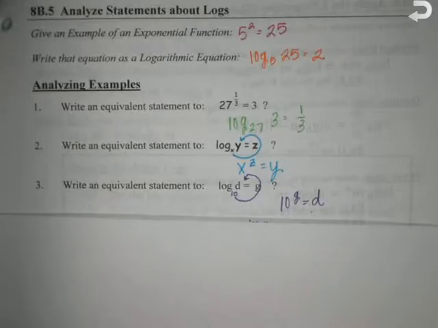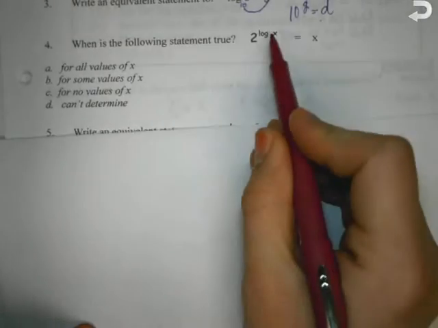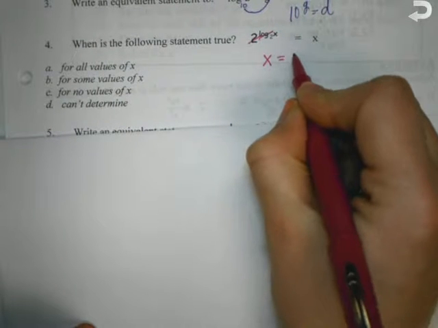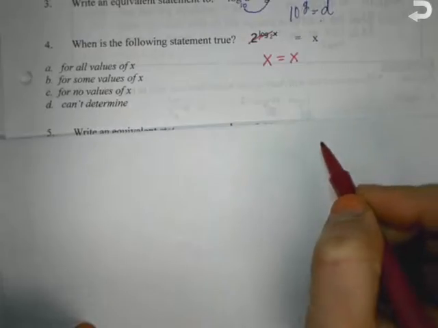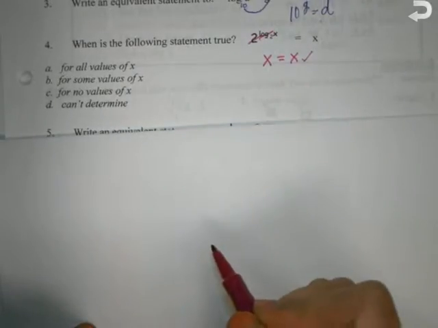Let's look at number 4. When is the following statement true? 2 to the log base 2 of x equals x. This is a special case. If I have 2 raised to the log base 2, what happens there? They cancel, so we're left with x equals x. Is that a true statement? Always. Yes, it is. So what's the answer there? A. Let's think about it. Well, think about it, guys.